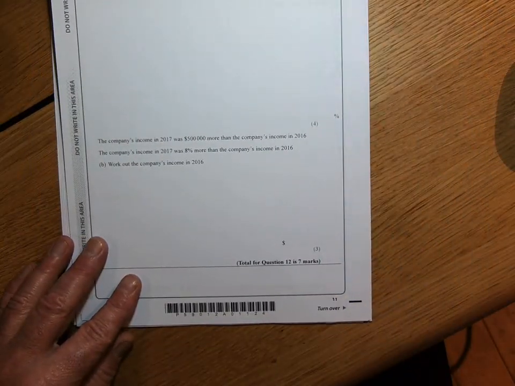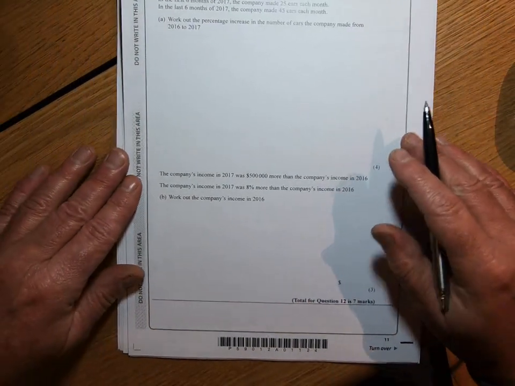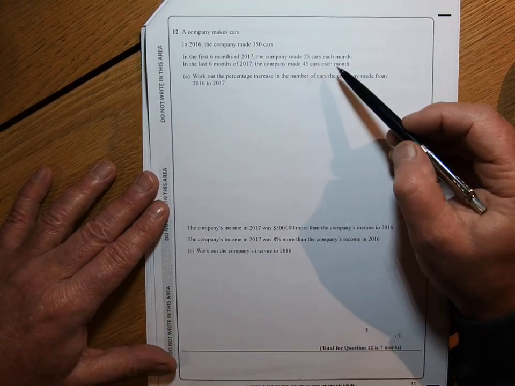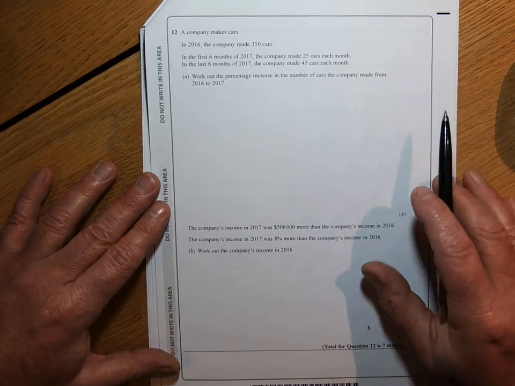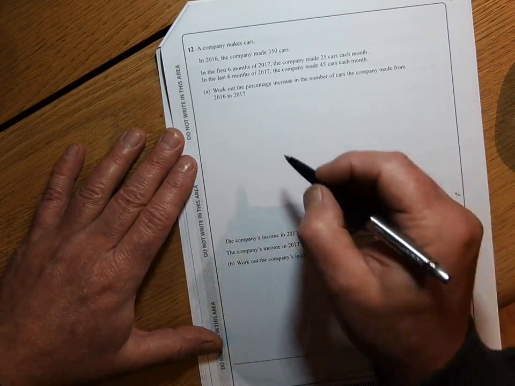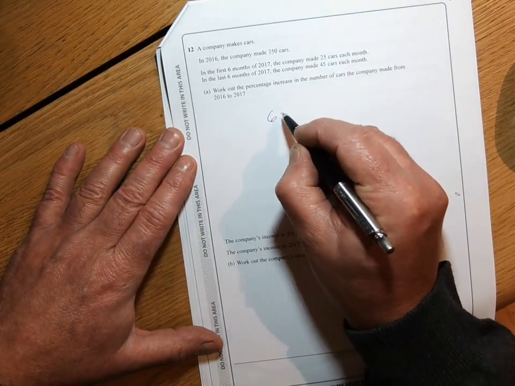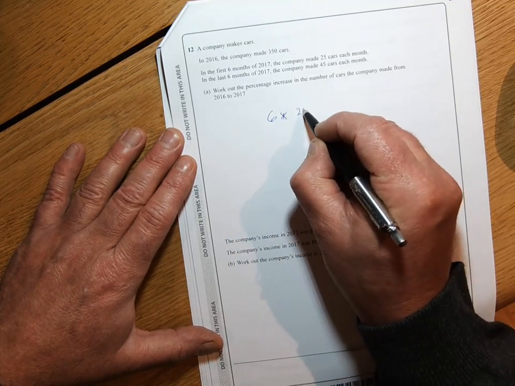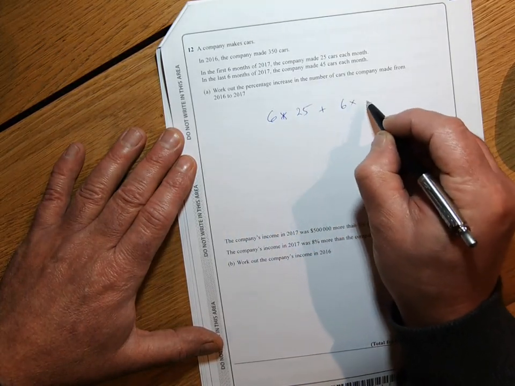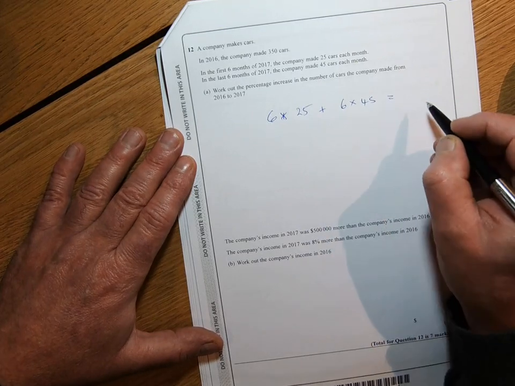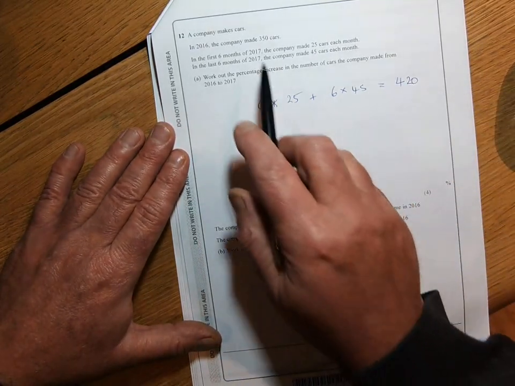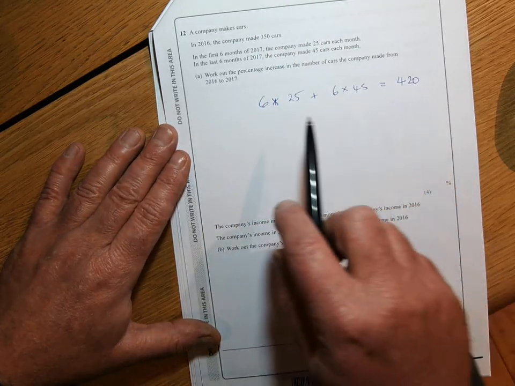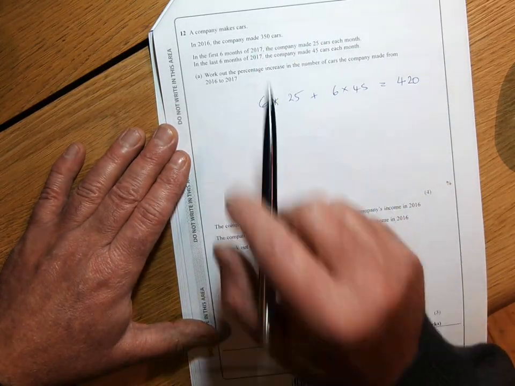We've got a percentage problem. So in the first 6 months, we've got to work out the total number of cars made in 2016. So we've got 6 times 25, add 6 times 45, and doing that on the calculator, you get 420 cars. So made 420 cars in 2017, percentage increase then.